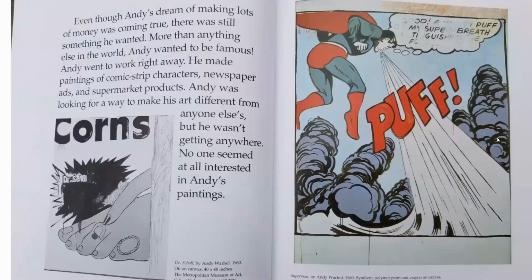Even though Andy's dream of making lots of money was coming true, there was still something that he wanted. More than anything else in the world, Andy wanted to be famous. Andy went to work right away. He made paintings of comic strip characters, newspaper ads, and supermarket products. Andy was looking for a way to make his art different from anyone else's, but he wasn't getting anywhere. No one seemed at all interested in Andy's paintings.